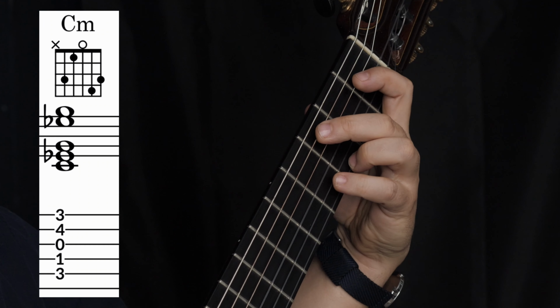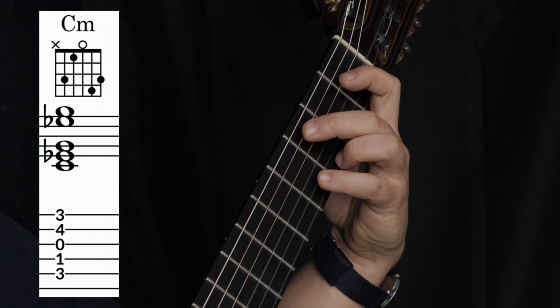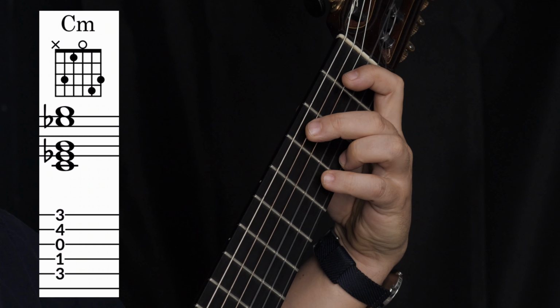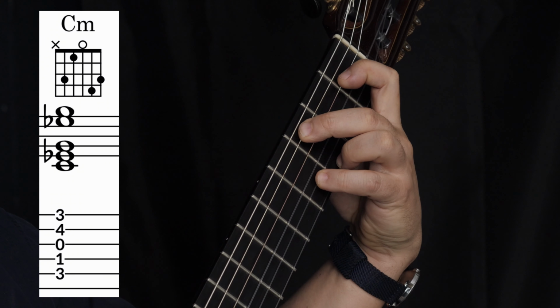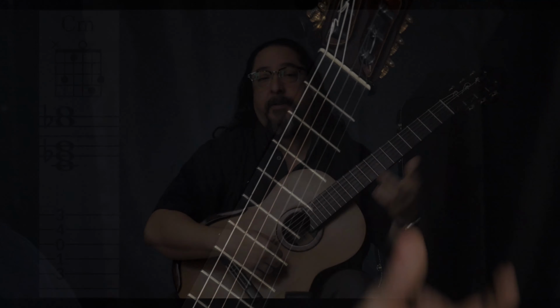But the overall form or shape of the chord is what is most important. The C minor chord, like all minor chords, has a kind of melancholic sound, a reflective sound, and it is often used in ballads and in pop music. The D minor chord is next.